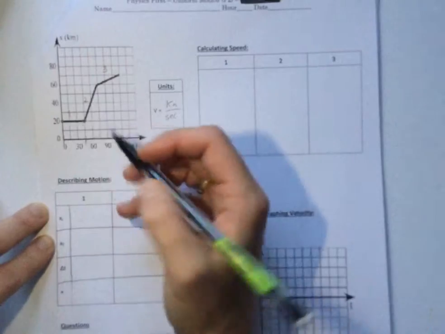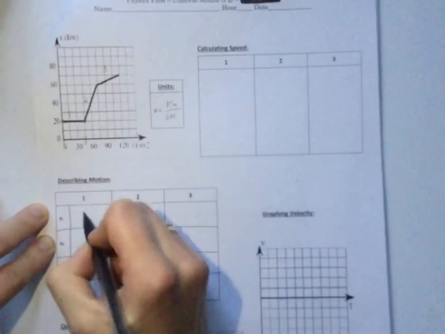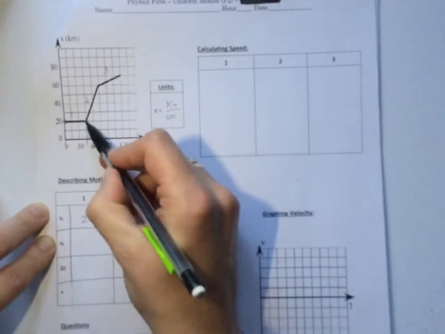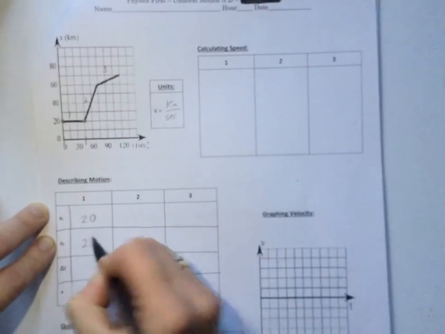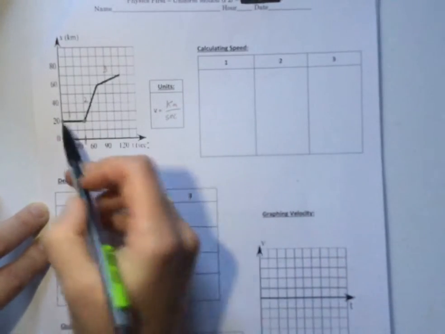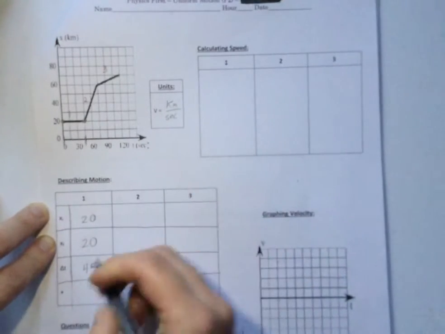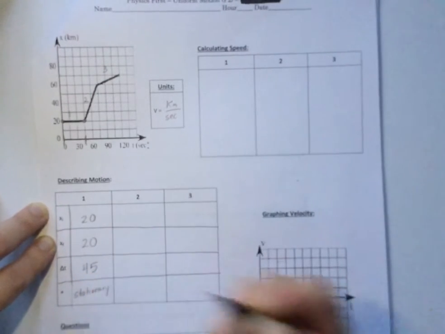So if I just do segment 1, xi, which is initial position, is right here at the 20. xf, the end of that segment, is there, also at the 20. The time that it took was from 0 to here, which is 45. And position did not change, so that means this object was stationary during this time.